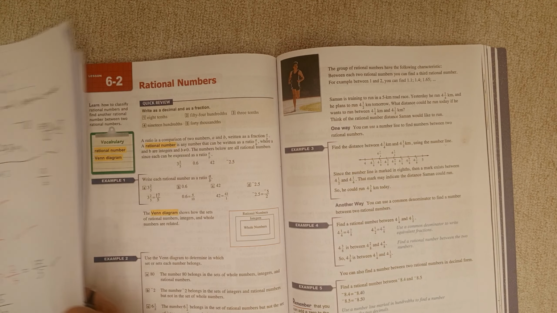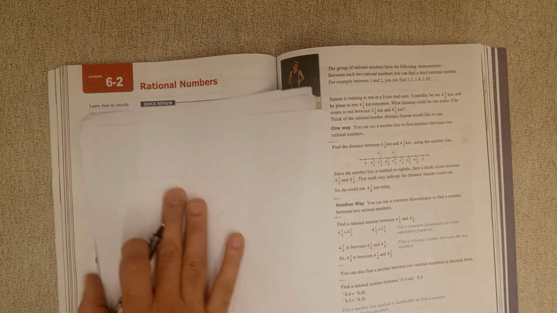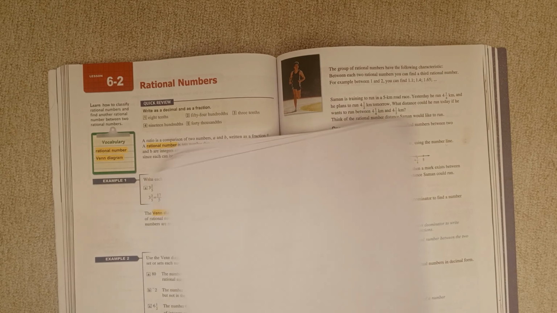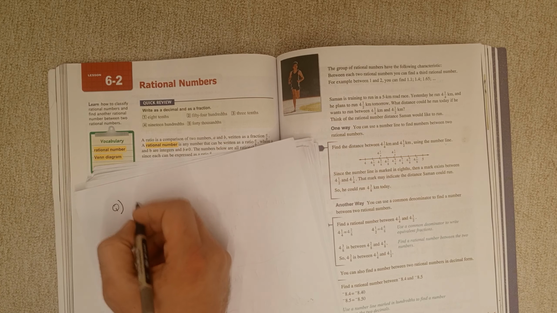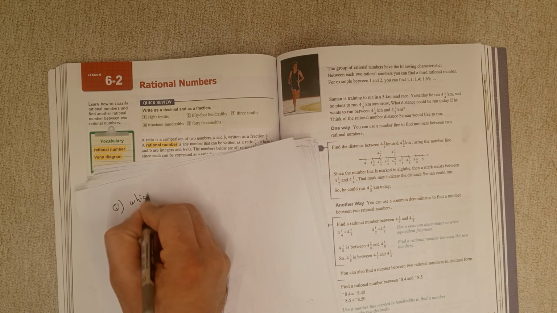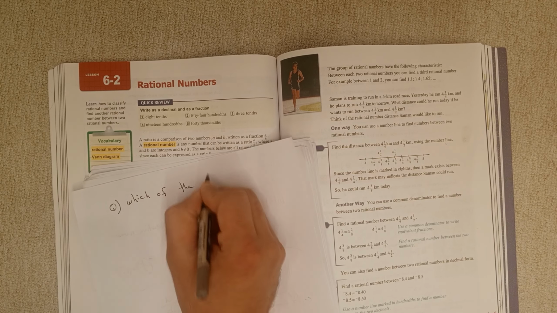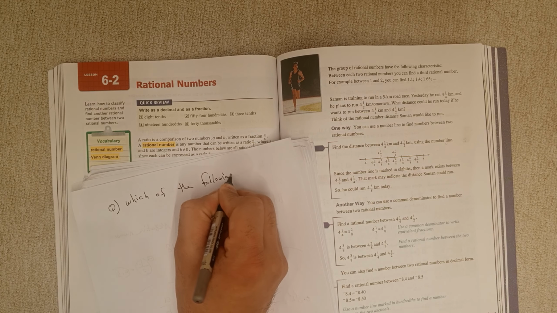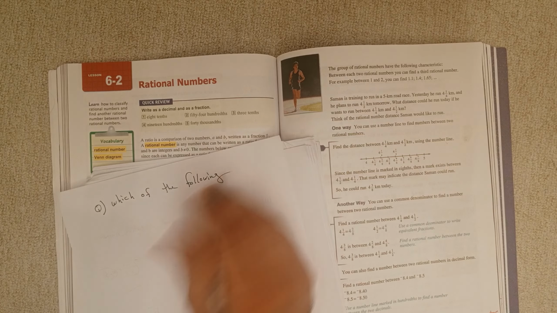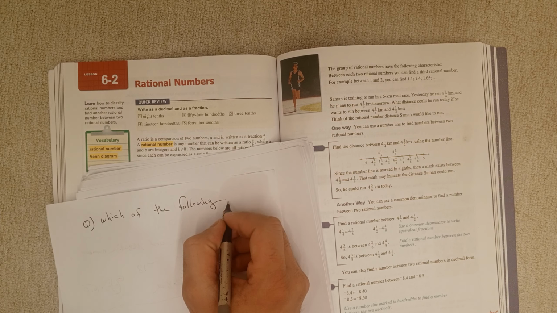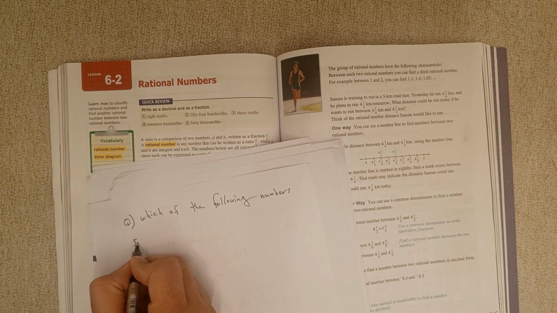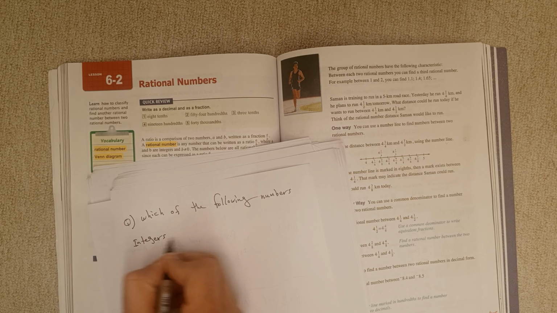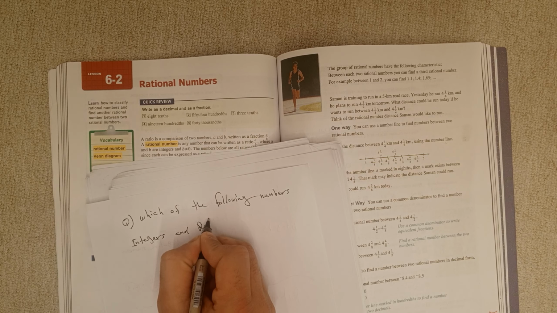Okay, so let's see how the question comes in this lesson. Let's say a rational numbers question. Which of the following numbers are integers and rational numbers?